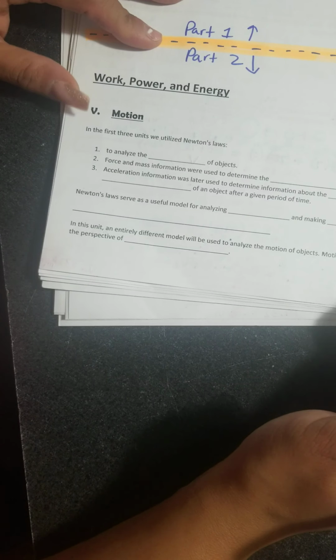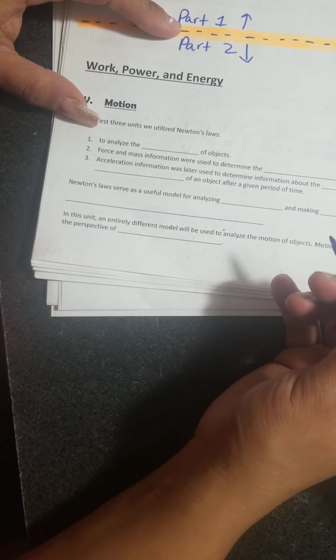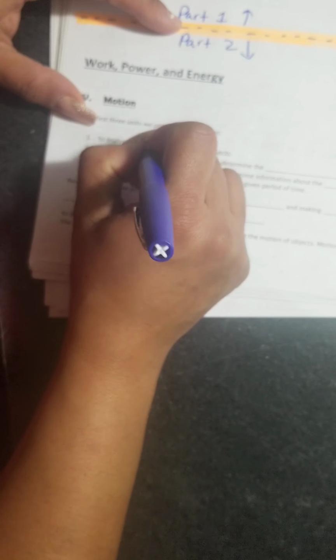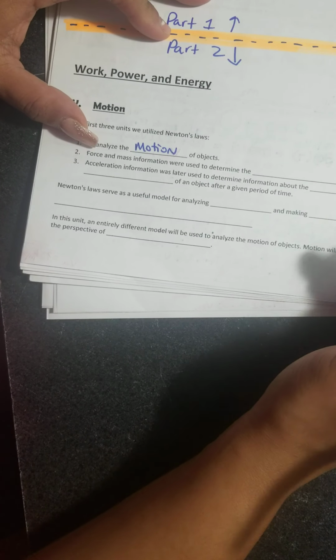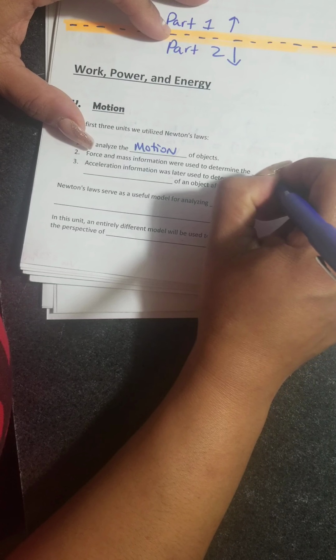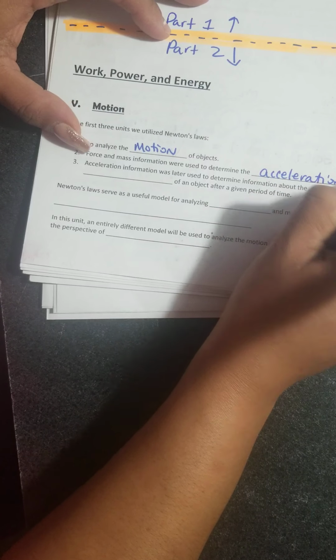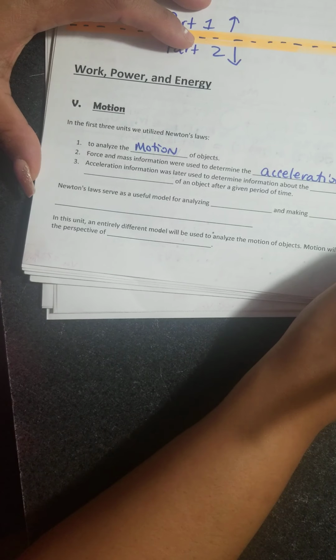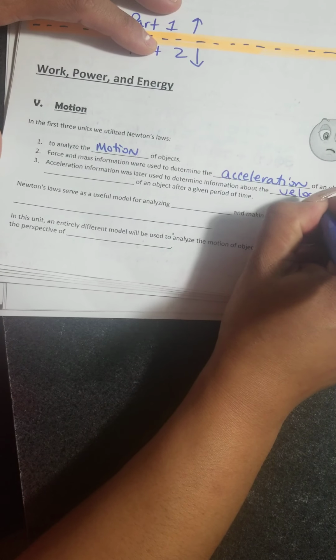So earlier we utilized Newton's 3 laws of motion, and in those 3 laws of motion we were able to analyze the motion of objects. So we're kind of pulling back some of the stuff that we've talked about before, okay? Force and mass information were used to determine the acceleration of an object. And acceleration information was later used to determine the information about the velocity or displacement.